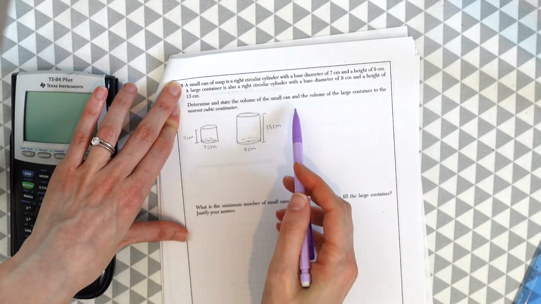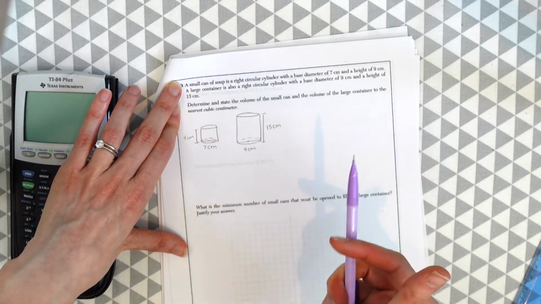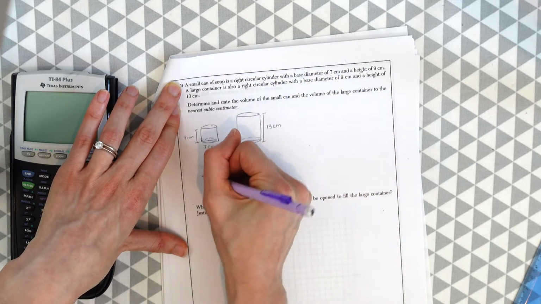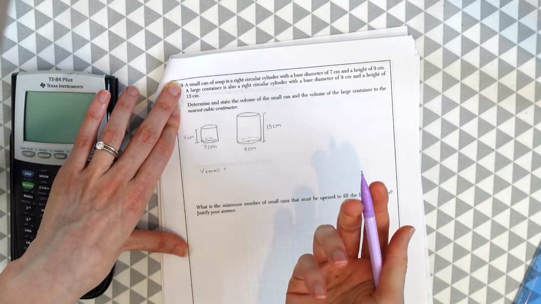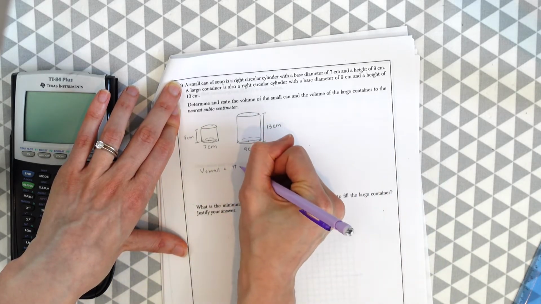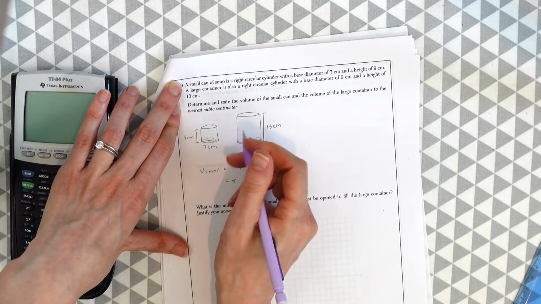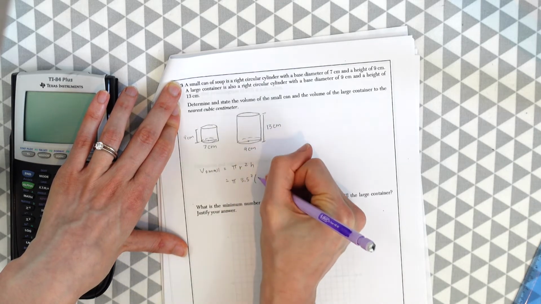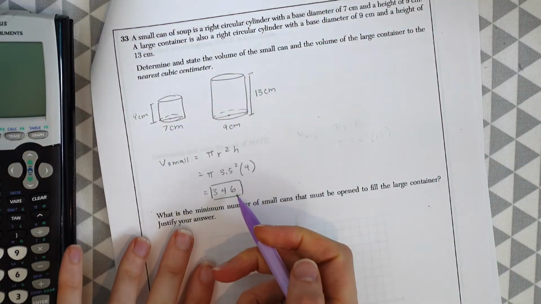Determine and state the volume of the small can and the volume of the large container to the nearest cubic centimeter. So we're going to be finding the volume of the small container and the volume of the big container. Let's find the volume of the small one. They're going to have the same formula because they're both cylinders. So this is just pi r squared h. We have pi, r is going to be half of the diameter, which is 3.5, squared, times h, which is 9. We end up getting 346.